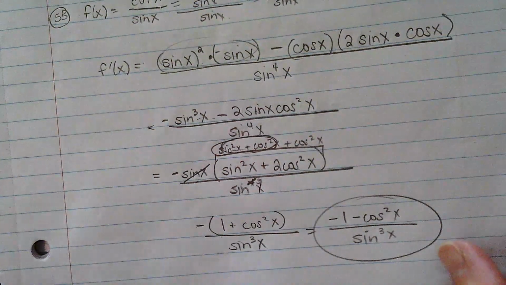So that's 55. 57, don't mind my scratch work here.